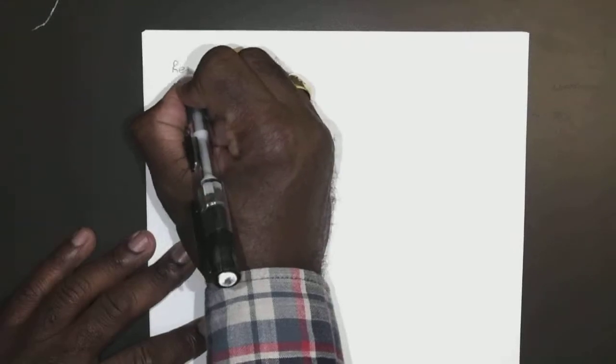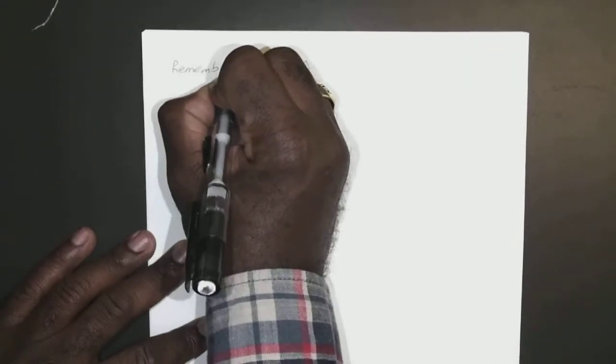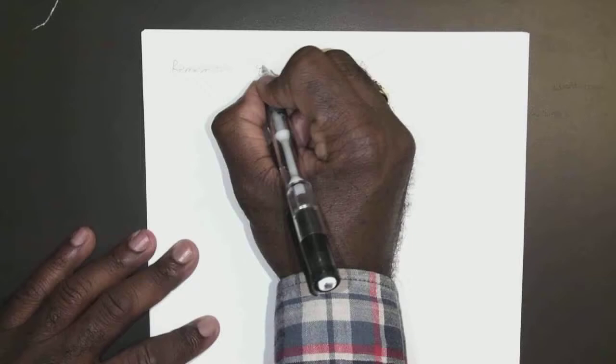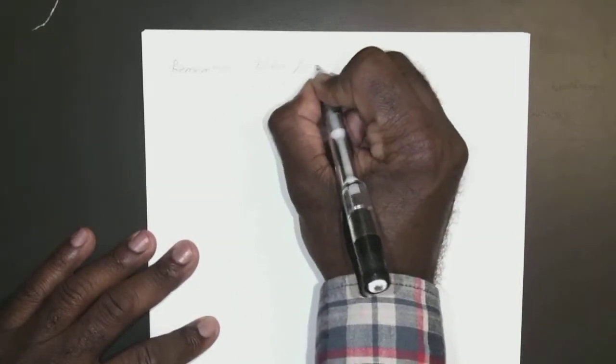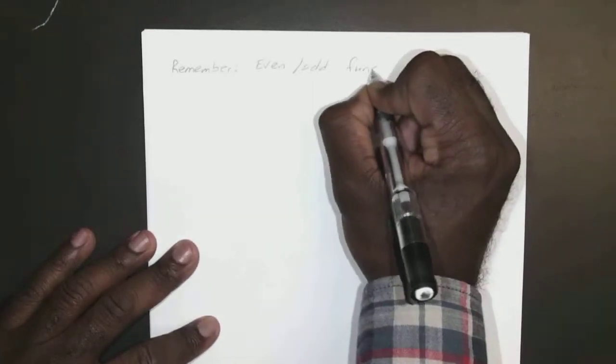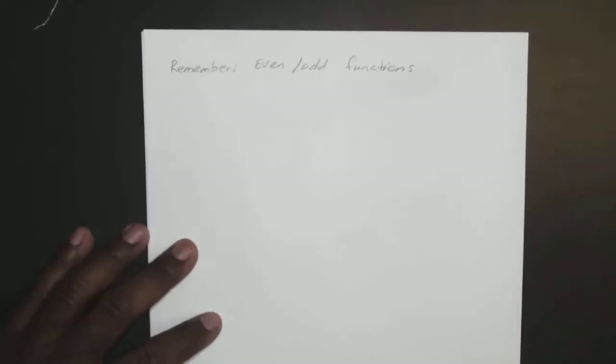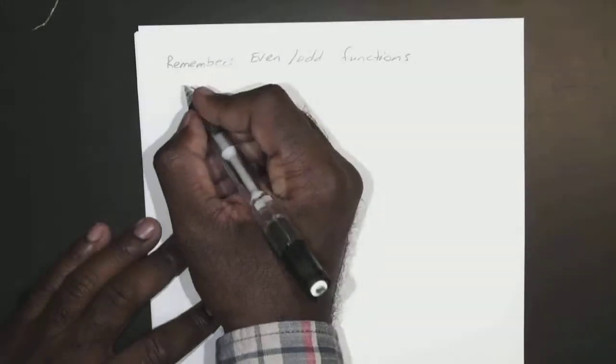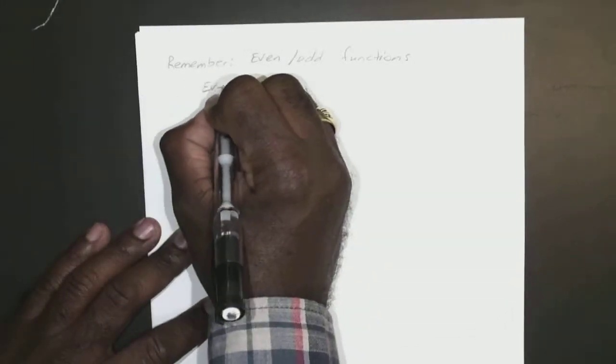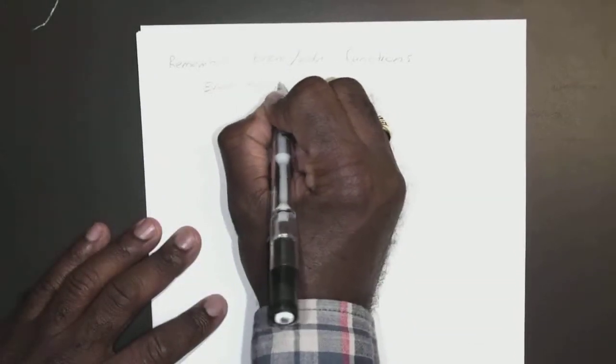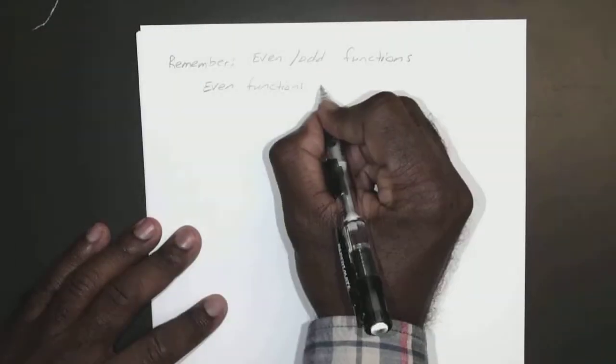Okay, so now what we're going to do is go back to your even and odd functions. If you remember your even functions, that's where if you replace x with negative x and you get the exact same function, then you know it's even.